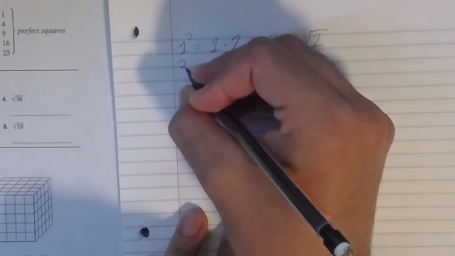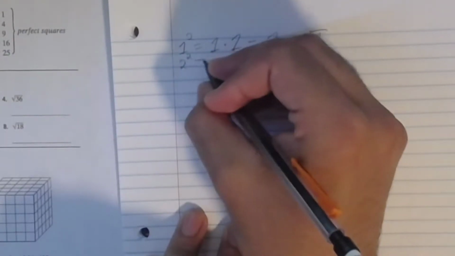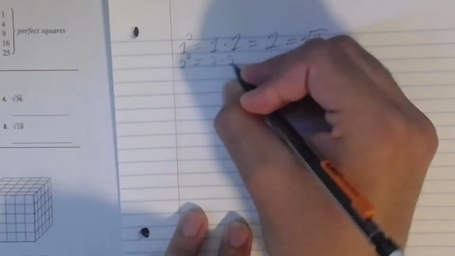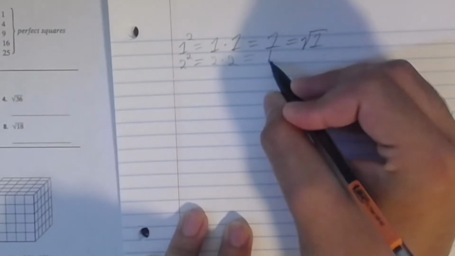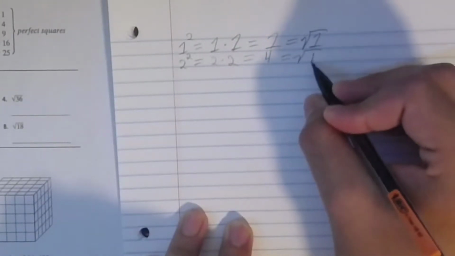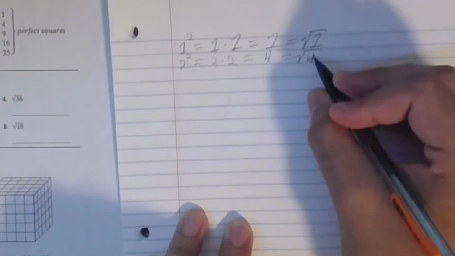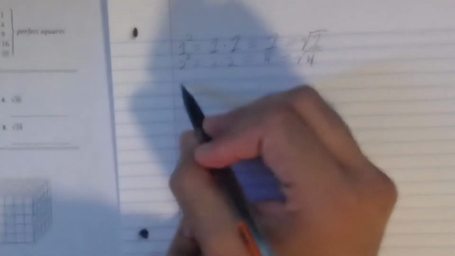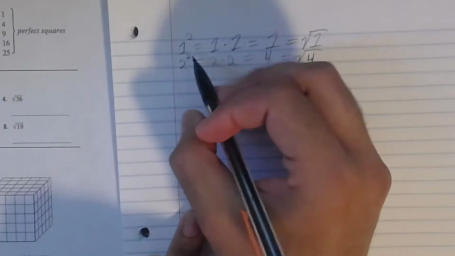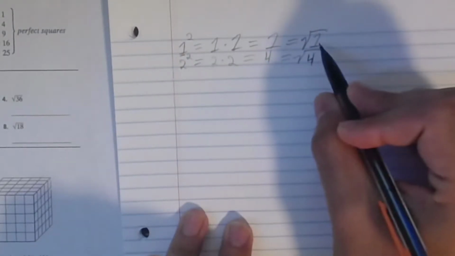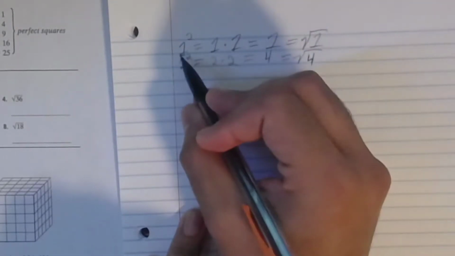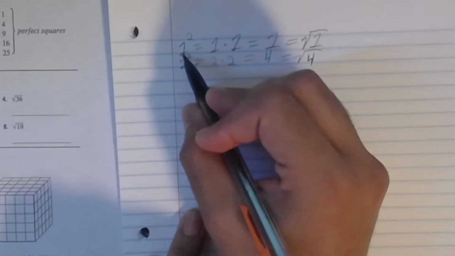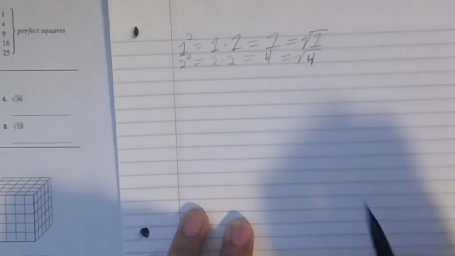Okay, now next number, 2. We square 2. 2 times 2 is 4. So this means the square root of 4 is 2. Whenever we get a perfect square, the number that we're squaring is the square root.